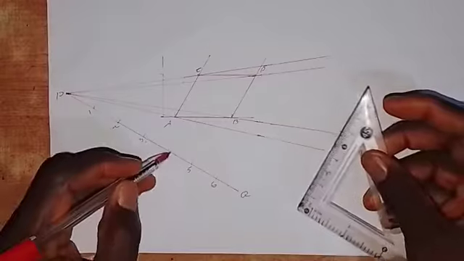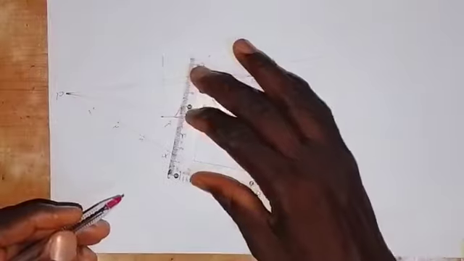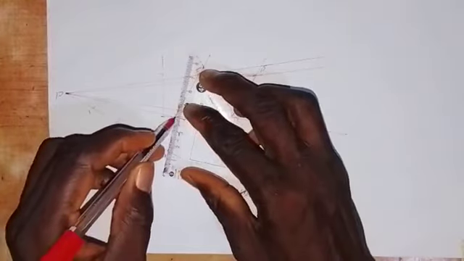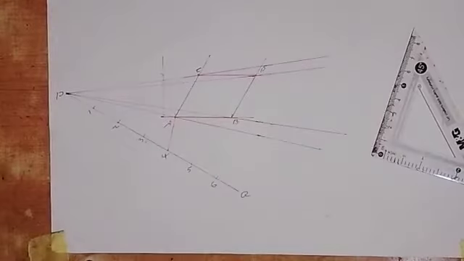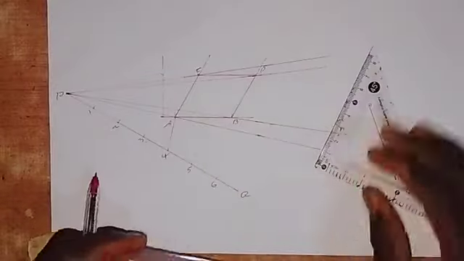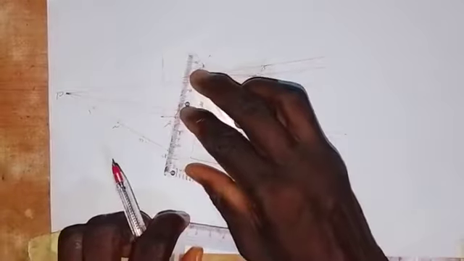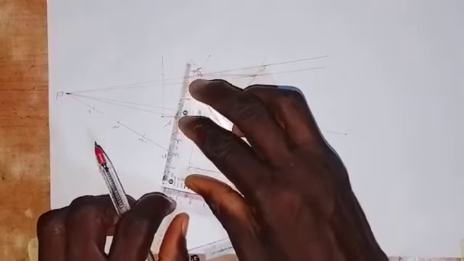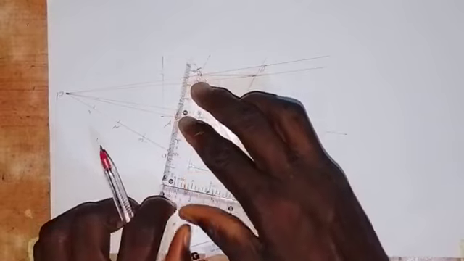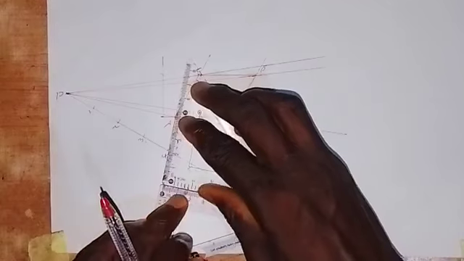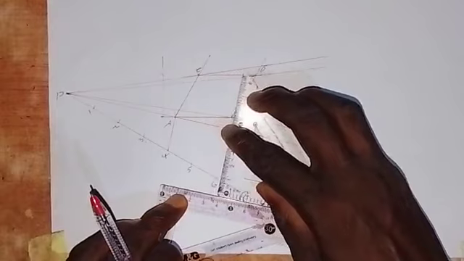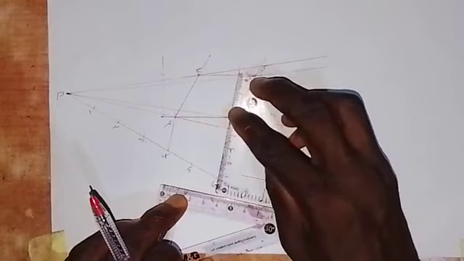So the next thing that we are going to do, join point 4 with point A. Okay, so we join them together with a straight line like this. And next thing to do is that you take your set square, set the set square along line 4A and put the ruler under it like this. Okay, you have this setting. Then slide the set square on the edge of the ruler to 0.6.